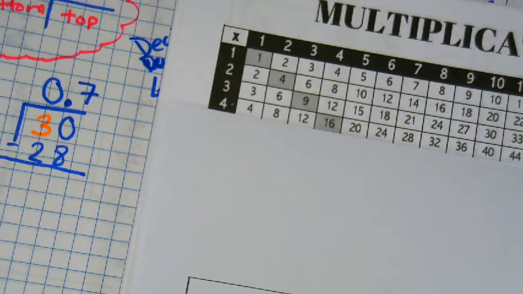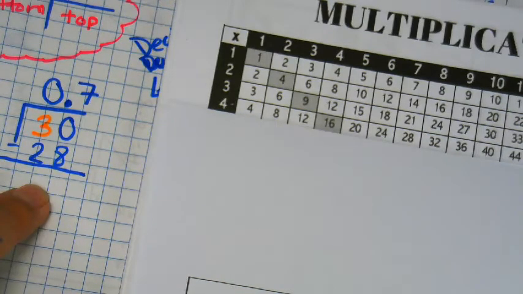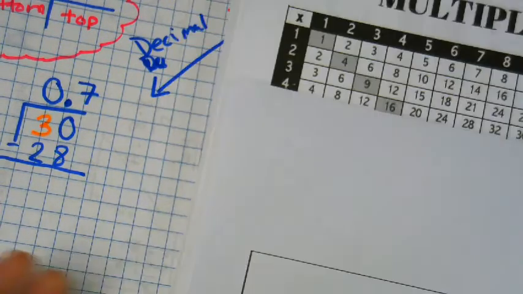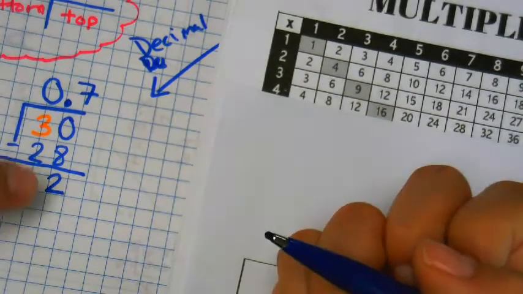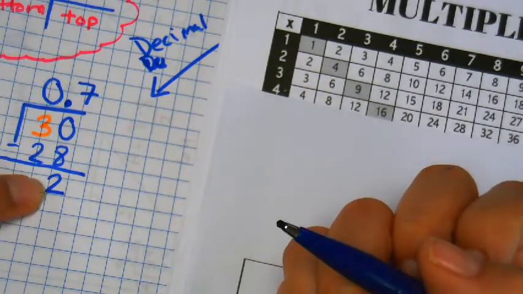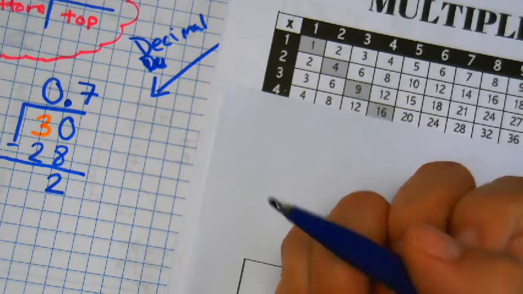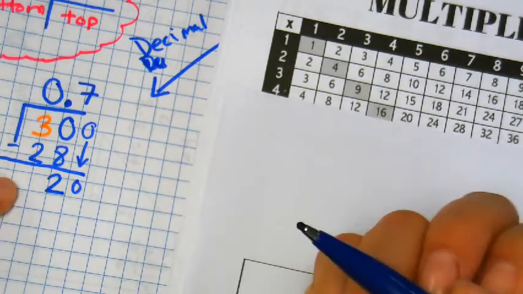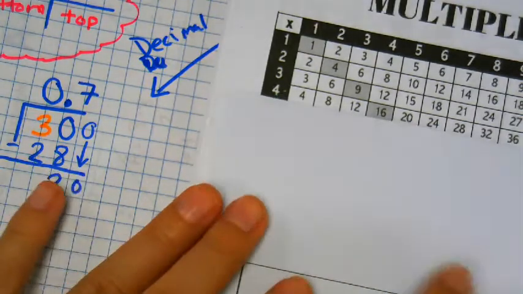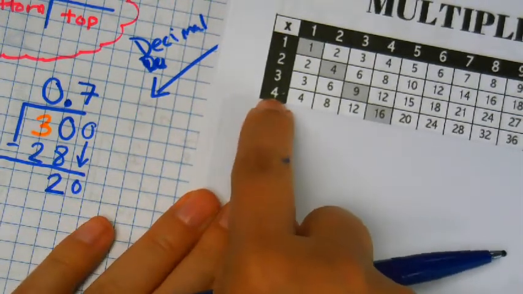So subtract. What do we get when we subtract? 2. Sophia, sit up for me, please. Thank you. Now, what do I do with this remainder? Put another 0, bring it down. Now I have 20. So now I go to the 4, and I find 20.